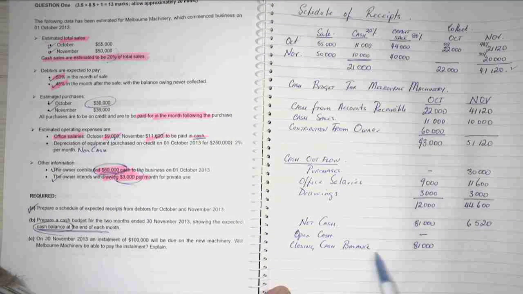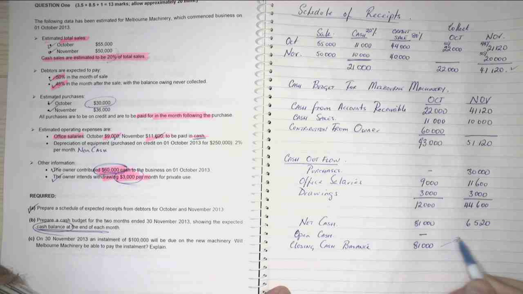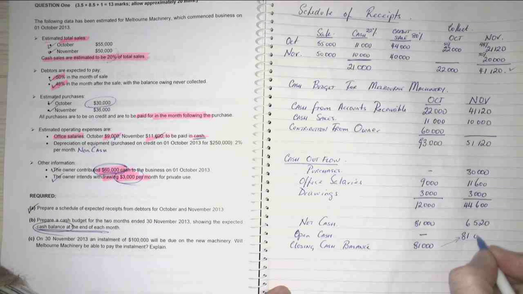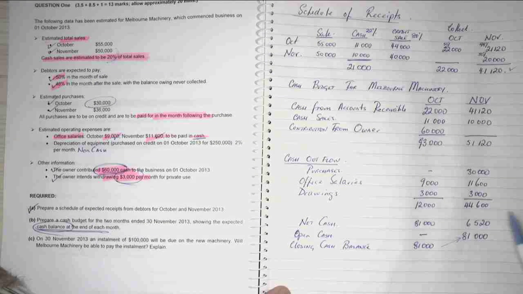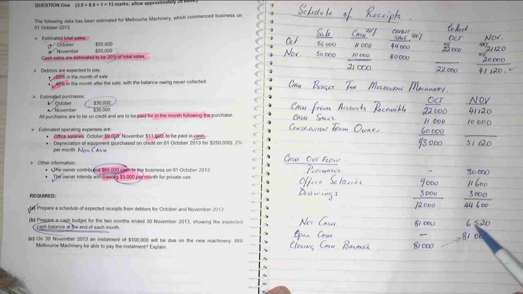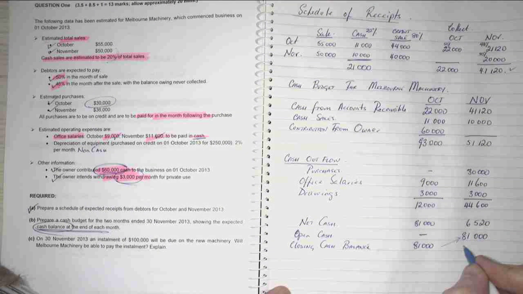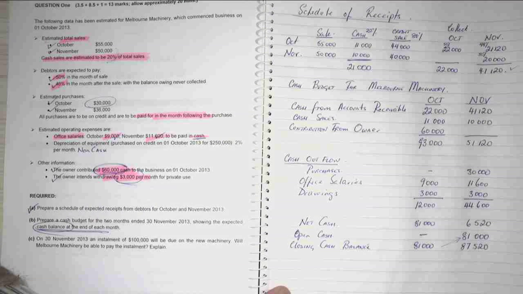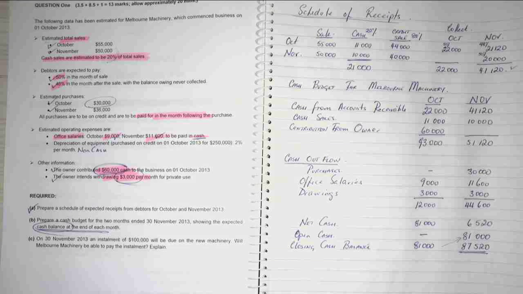And my closing cash for one month becomes my opening cash the next month. So I put my 81,000 into the next month. And my closing cash for November will be 81,000 plus the net movement of 6,520, making 87,520. And that's my cash budget finished.